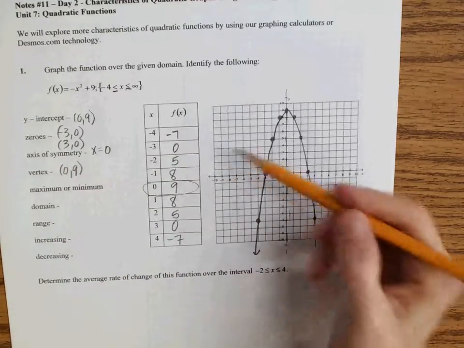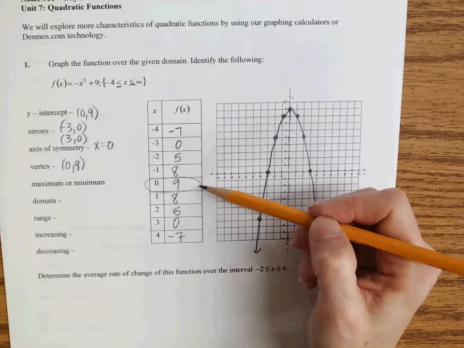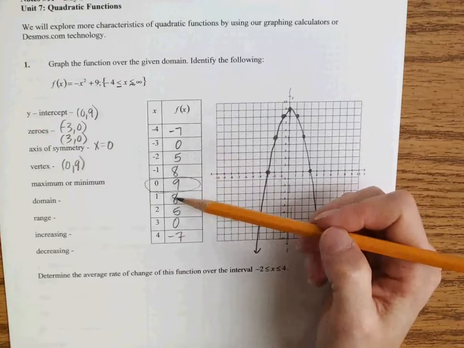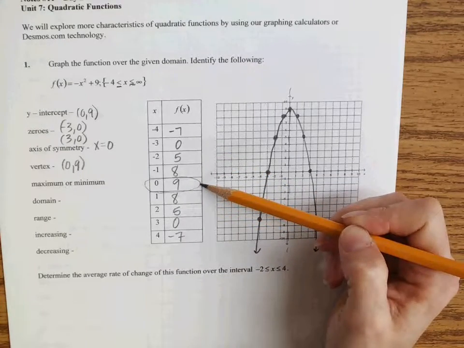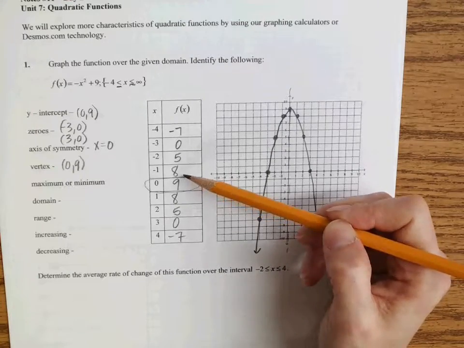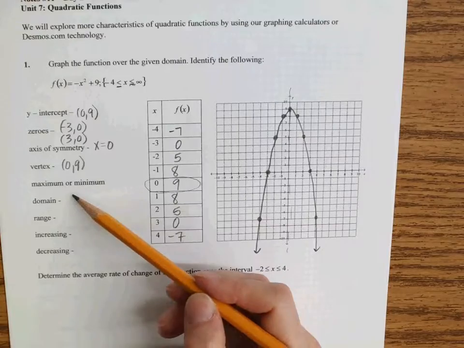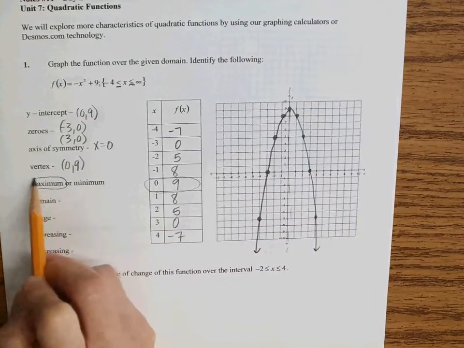Okay? Whenever you are creating these tables, this is important, I want you to be circling your vertex, and I want the vertex in the middle of your table. So a lot of these tables are odd numbered, so this one is 9. Sometimes you'll have 5 or 7, but I want that vertex in the middle of the table so you have your even points on either side. Now, my question is, do we have a minimum or a maximum? We have a maximum. We have a highest point, so we're going to go ahead and circle that.